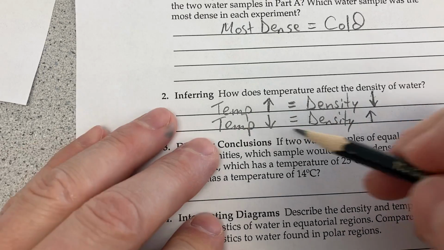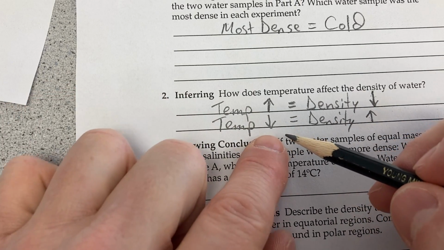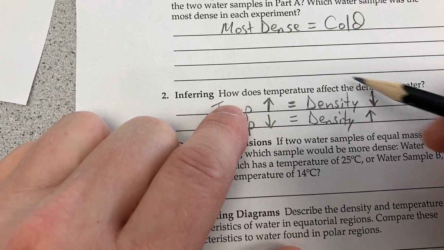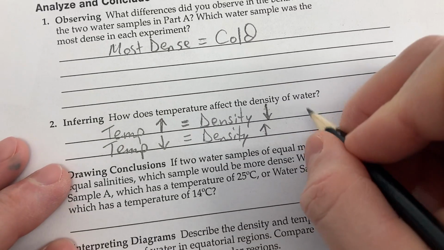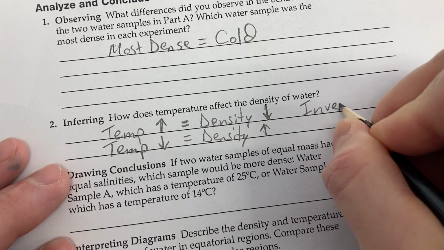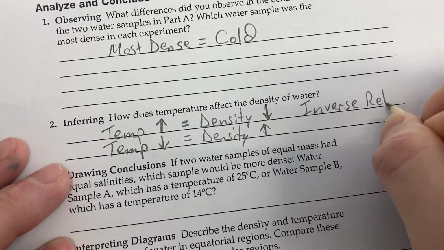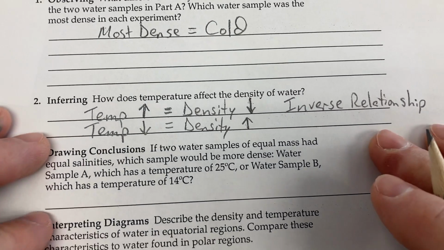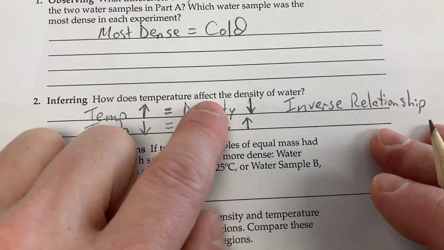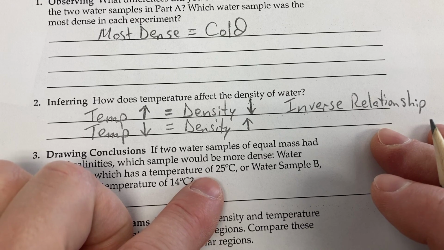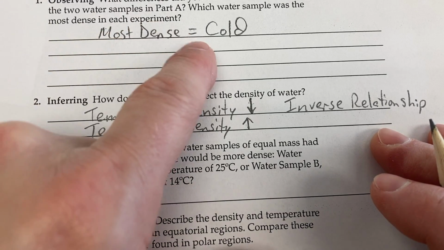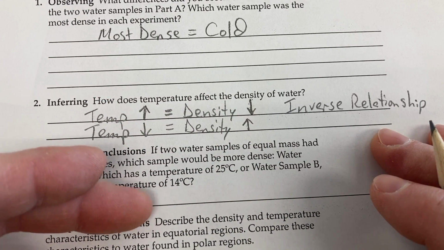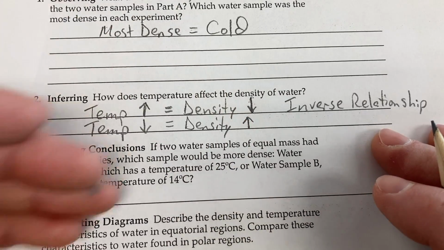Do you see it? Don't let my arrows confuse you. As temperature decreases, density increases. As temperature increases, density decreases. What we refer to that as, in science, is called an inverse relationship. So inverse just means that when one does one thing, the other value goes the other direction. So if temperature is increasing, density is decreasing, which means it's going to float on top. If temperature is decreasing, density is increasing, which means it's going to sink to the bottom.